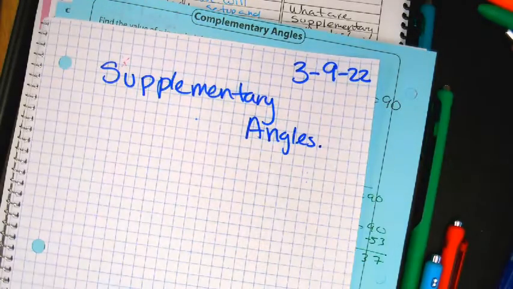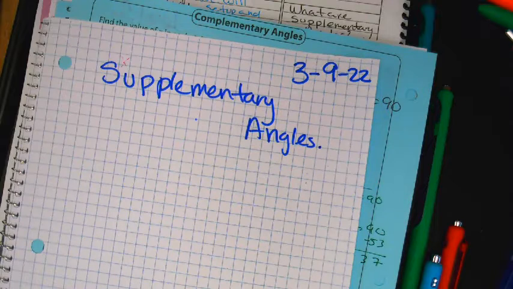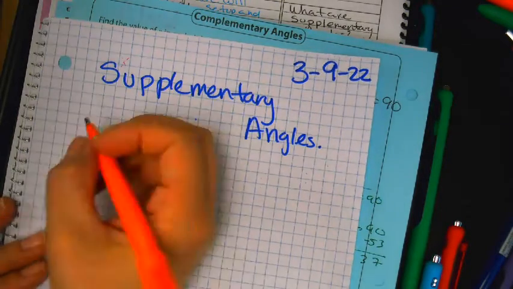All right, supplementary angles is the name of the game. You learned complementary angles. Now we're going to learn about supplementary. They're spelled very similar. You do very similar steps, but there's one major difference. Does anybody know what supplementary angles are? No. All right, let's do it.